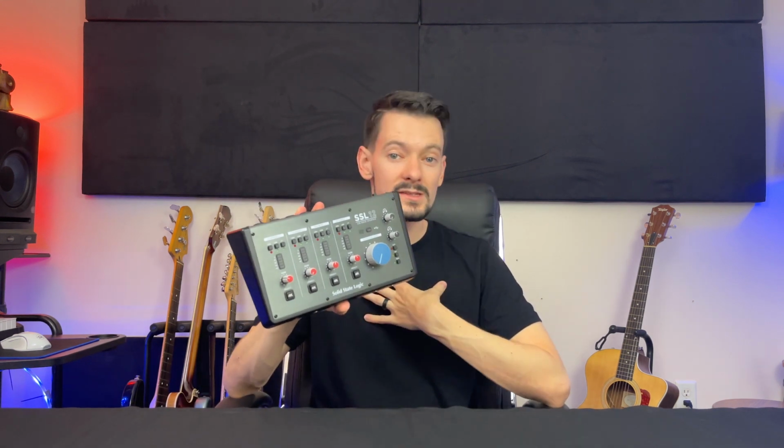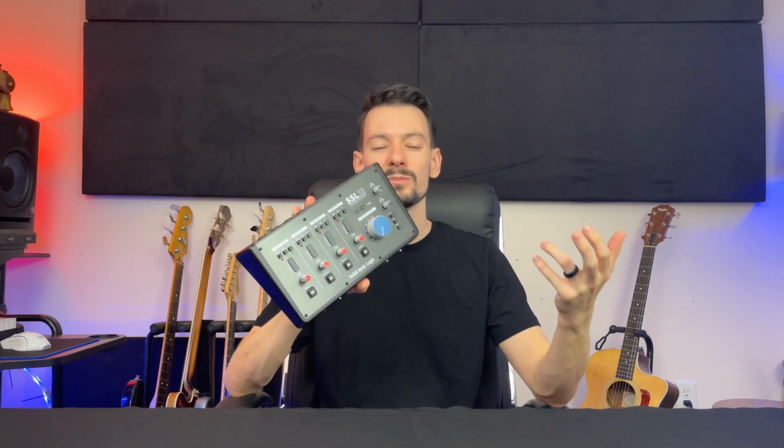My verdict is definitely the SSL 12 for me personally. All that said, I'm doing larger projects and I need the I/O. If I didn't need the I/O, I would definitely just get the SSL 2 Plus because it's so simple, and I keep the SSL 2 Plus for any mobile work that I have to do just because it fits anywhere.